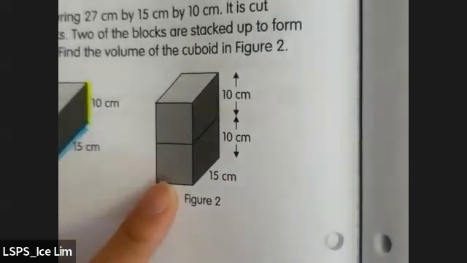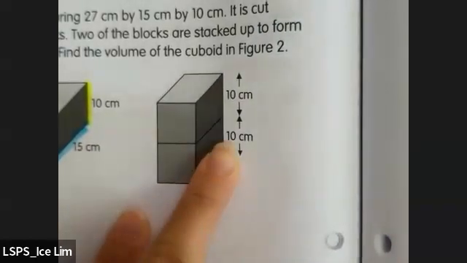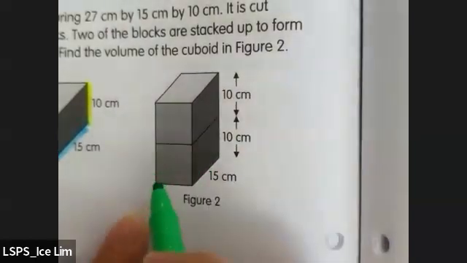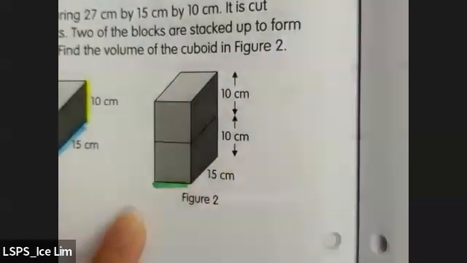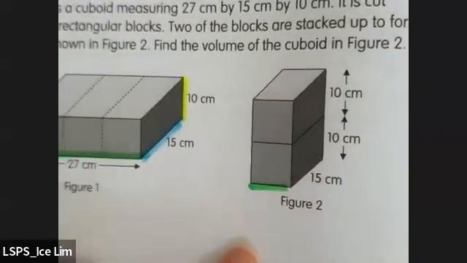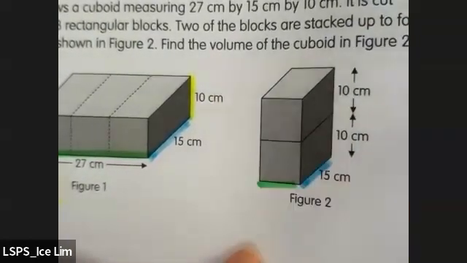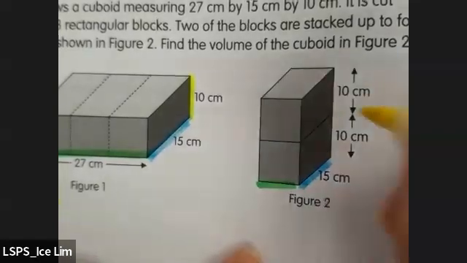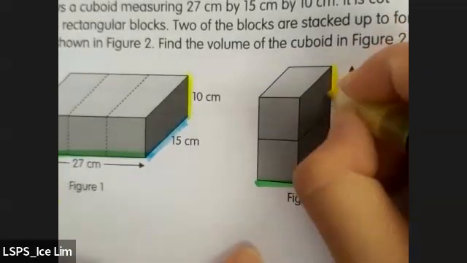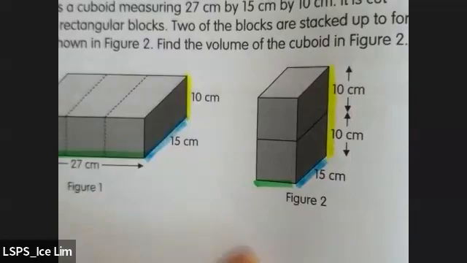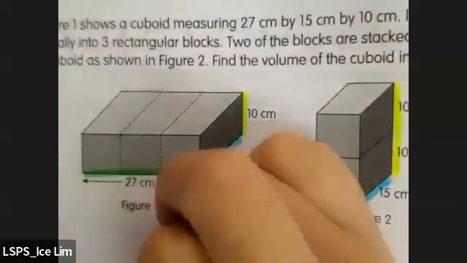Then here, length is here. Breadth is here. Height here. Same thing.